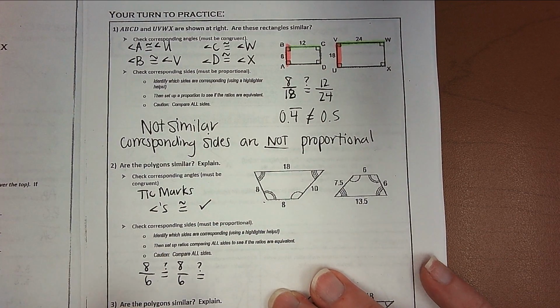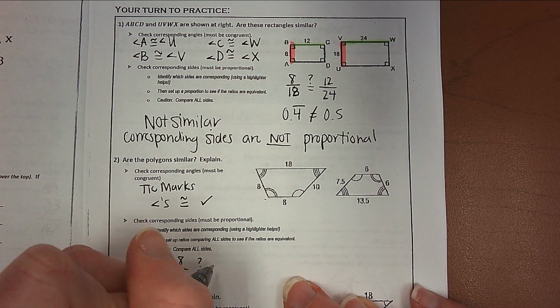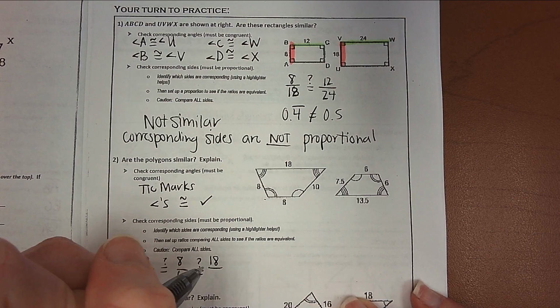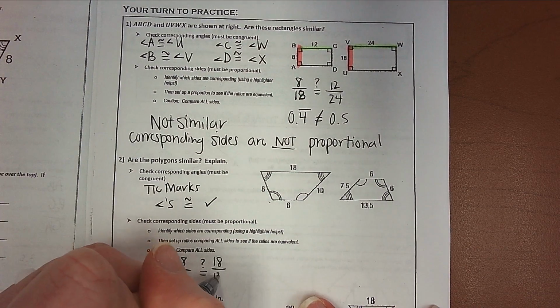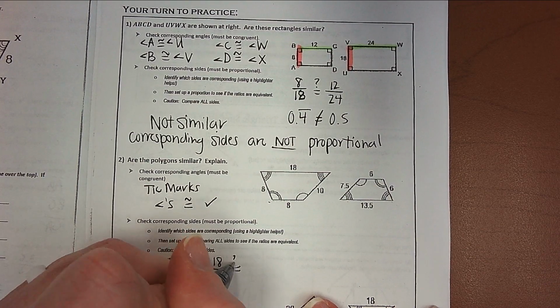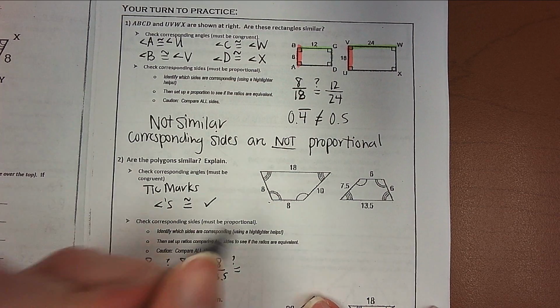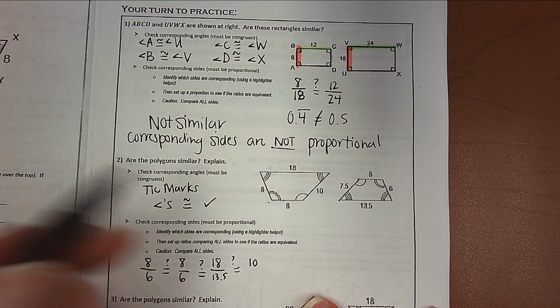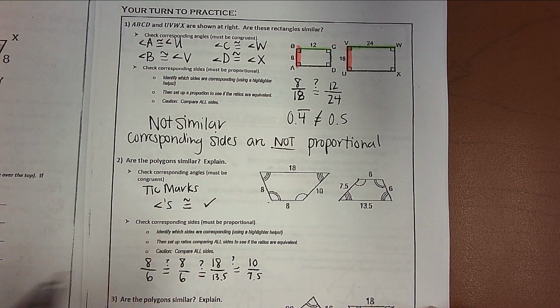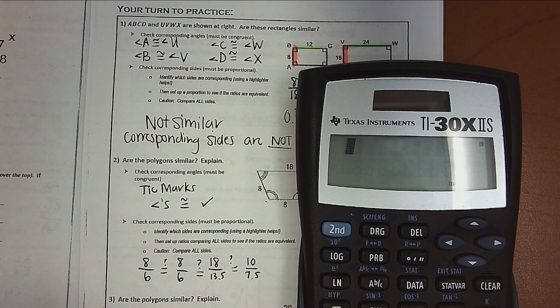Is that equivalent to, from 3 tick marks to 4 tick marks, this side length is 18. It's my longest side. From 3 tick marks to 4 tick marks, I have 13.5. And I want to know, is that equal to the last side length here, 4 to 1 is 10. And over here, 4 to 1 is 7.5. So now I'm asking myself, are these things equal or not?